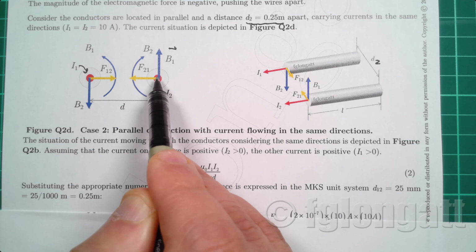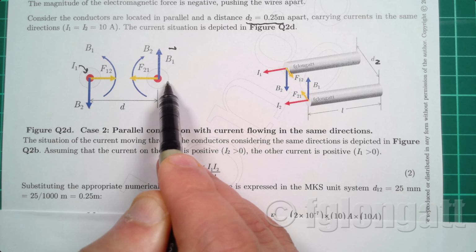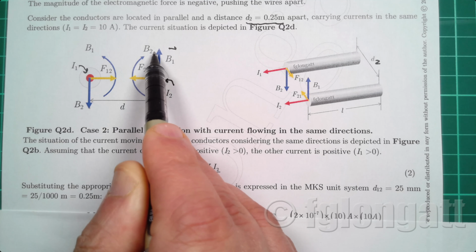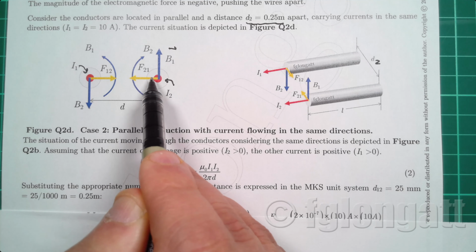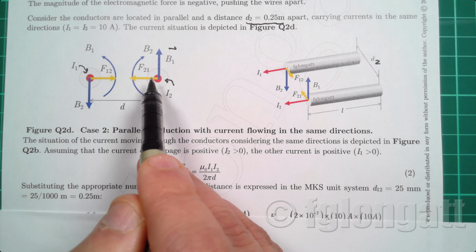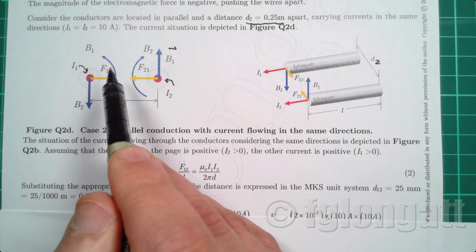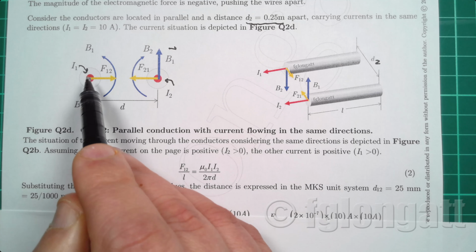When interacting with the current I2, remember this is the current I2, in red color, the interaction between the magnetic flux density and the current creates a force that is attracting to conductor number 1. Sorry, so let's repeat again for the second force.